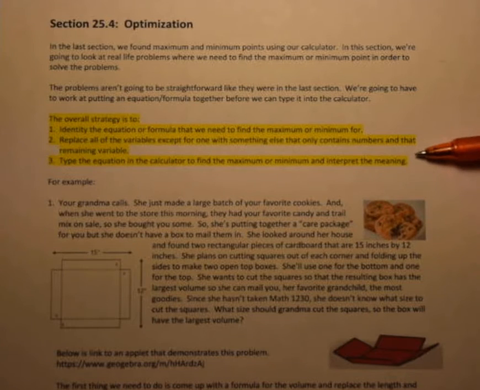So we only have one variable. And then number 3, it says type the equation in our calculator to find the maximum or minimum and interpret the meaning. Well, that's what we were doing in the last section.